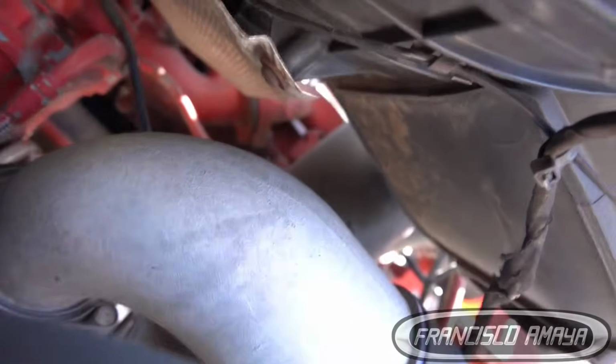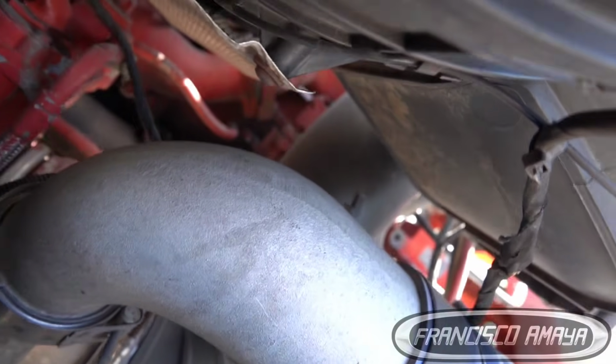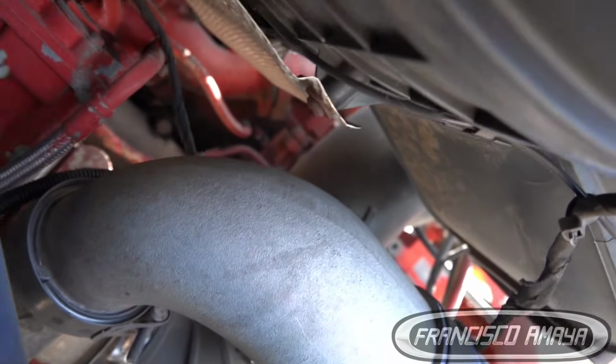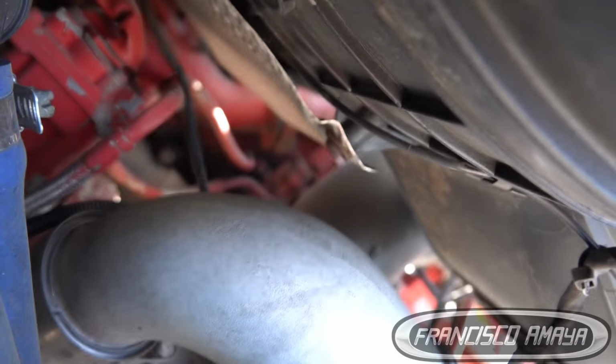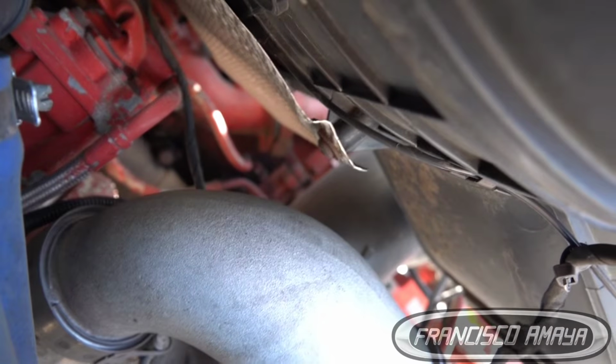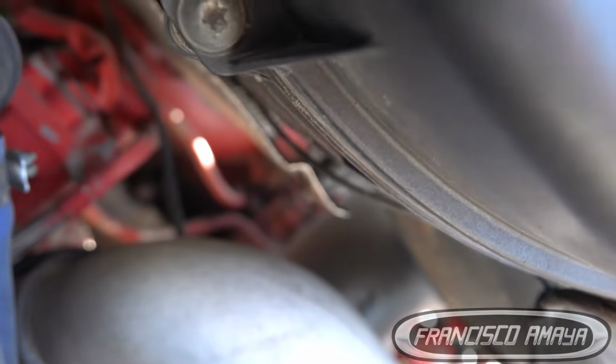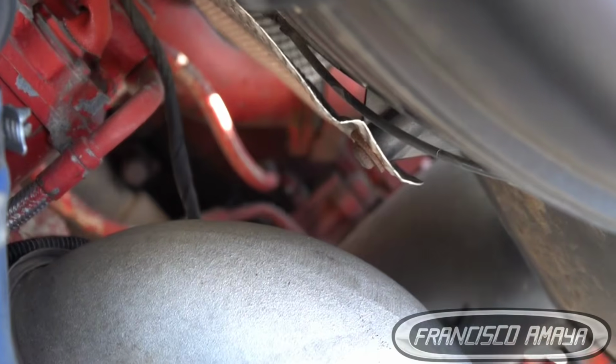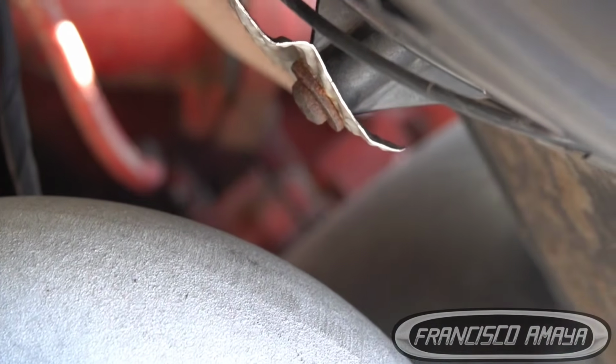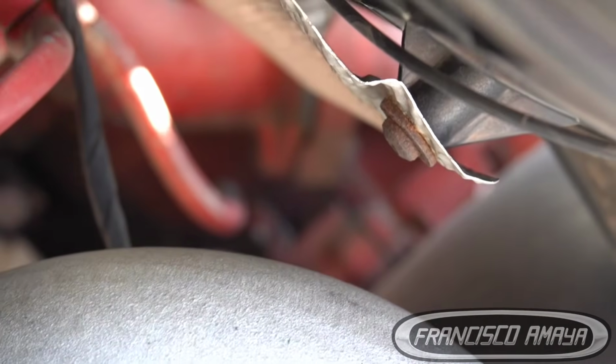Is that one there? Let me see. Let me focus. That one there, that is the sensor.